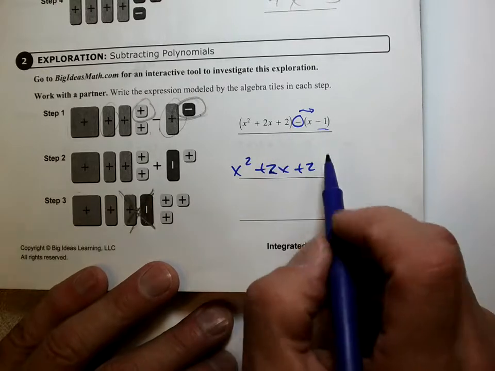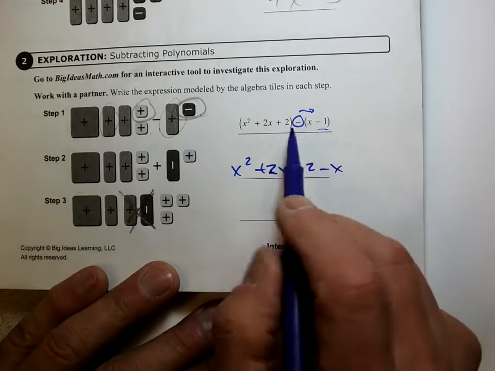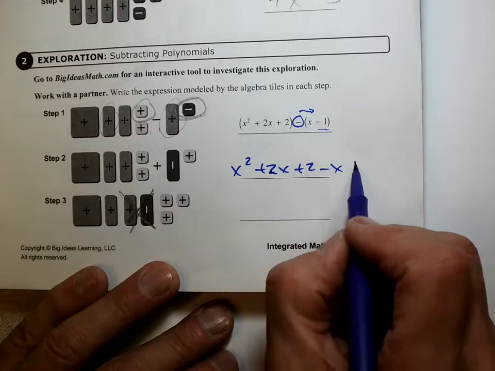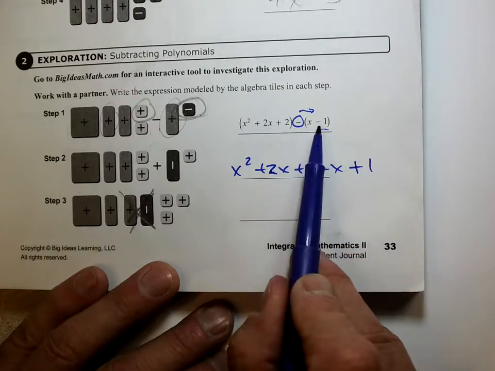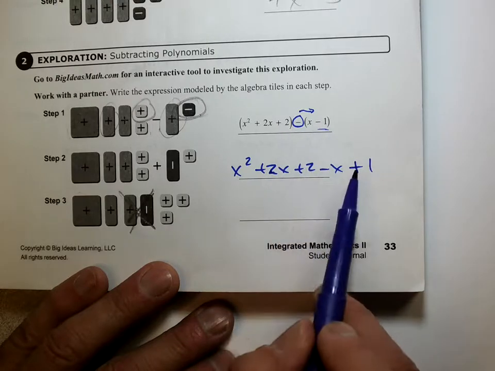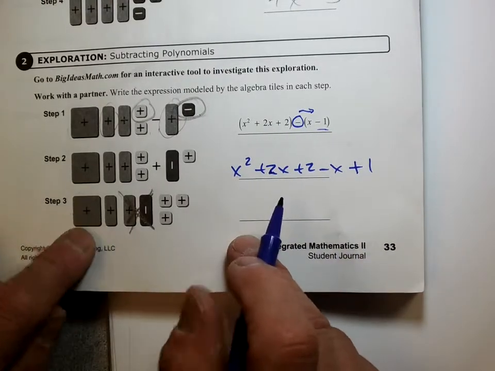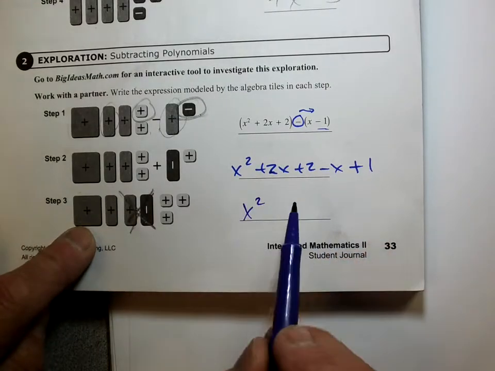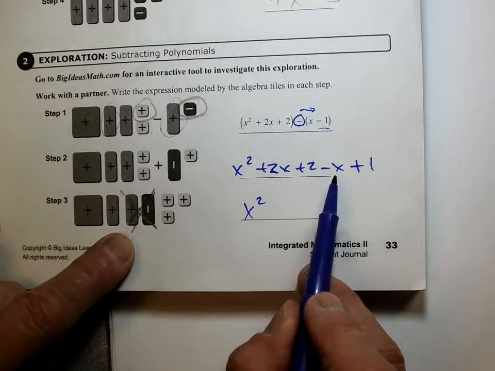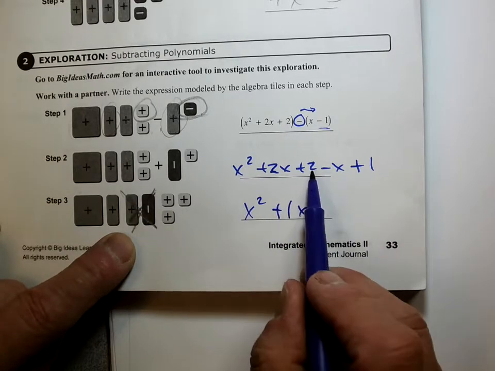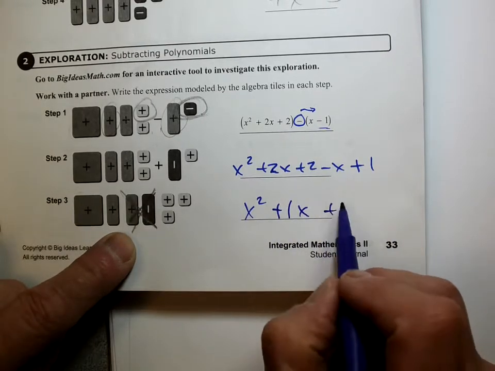I'm going to subtract an x, but I'm going to subtract a negative 1, which makes it a positive 1. You guys see how subtracting a negative 1 makes a positive 1? So then I can combine it. Okay, x squared. That's the only x squared. I've got a 2x minus an x, so it's like taking away an x tile. Leaves a 1x. I've got a 2 plus a 1 makes a 3.